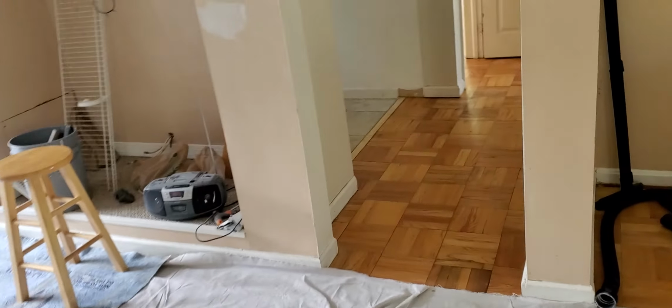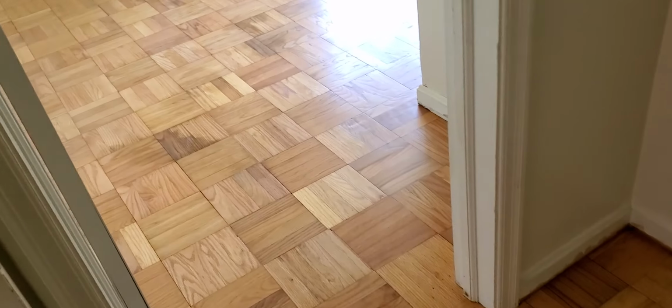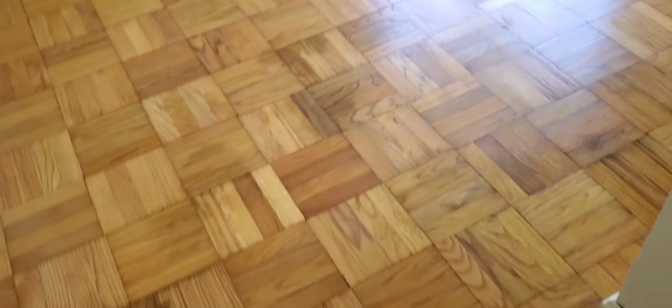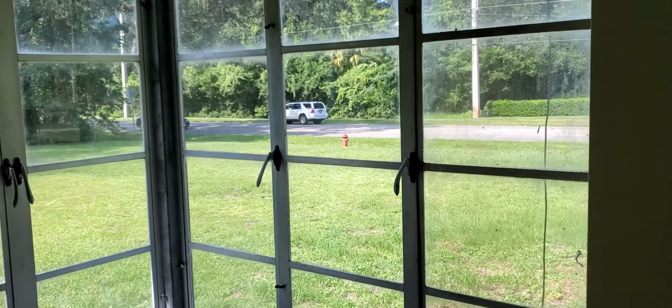Good morning, everyone. So we're here on the job. They had some people here working this morning, and they were just making all kinds of racket. So they left at 10 o'clock in the morning, and they left. But these are the windows.